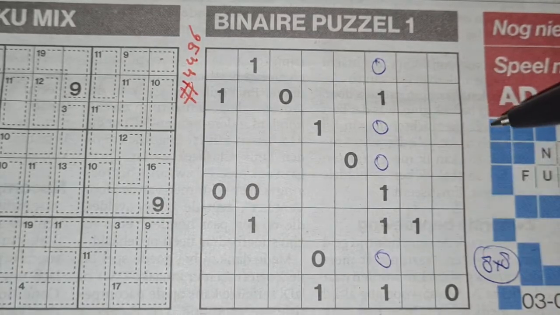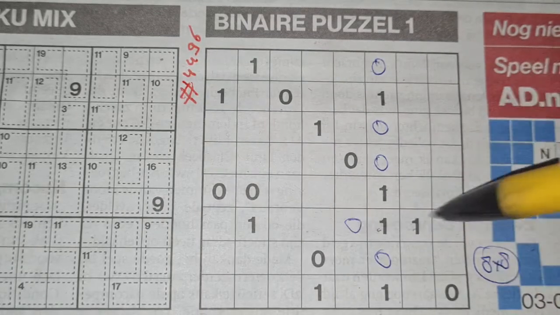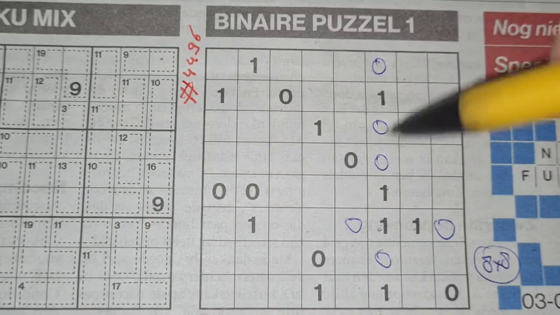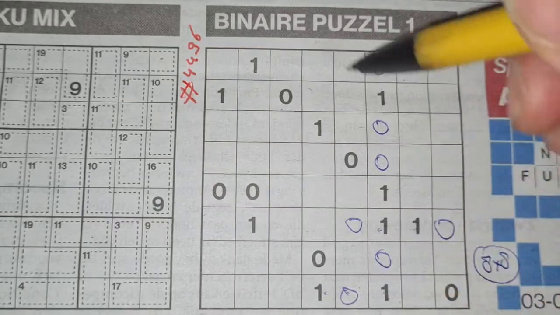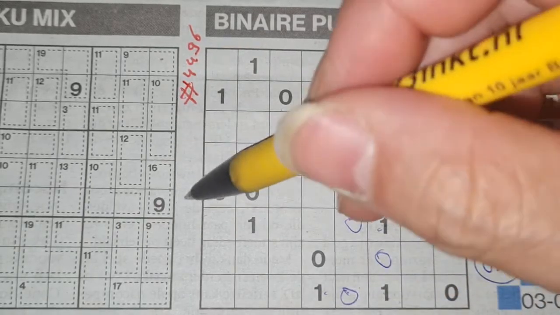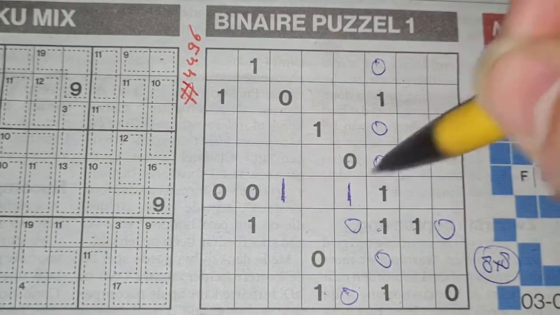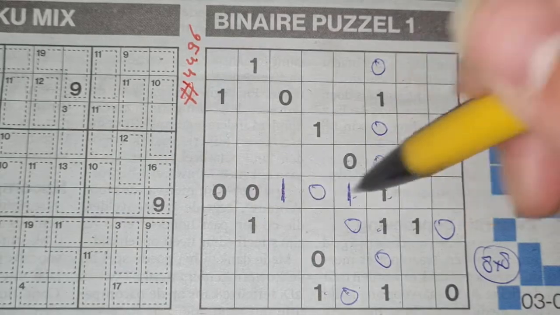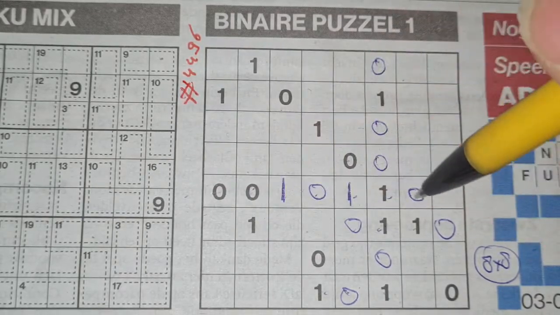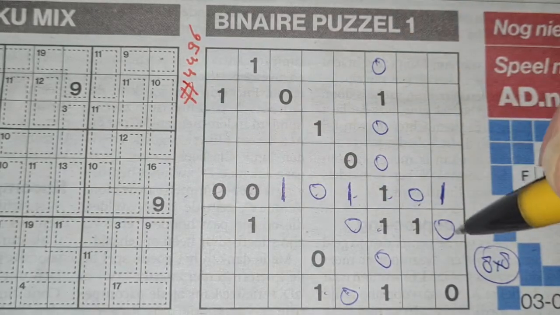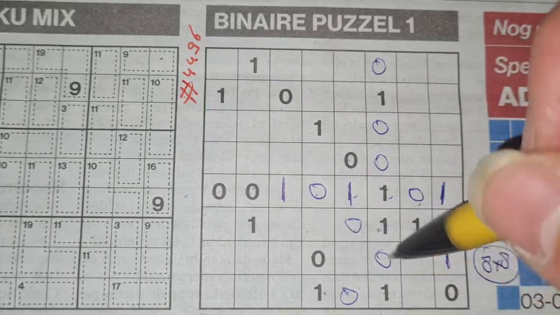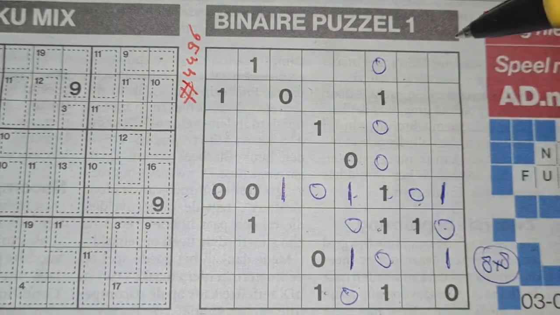So let's get started. Double one, here no, there no. Between two ones comes an O. Double O, here one, there one. Between two O's comes a 1. Double one, here no, there no. 4 O's we have here, so the rest are ones. Between two O's comes a 1, between two O's comes a 1.